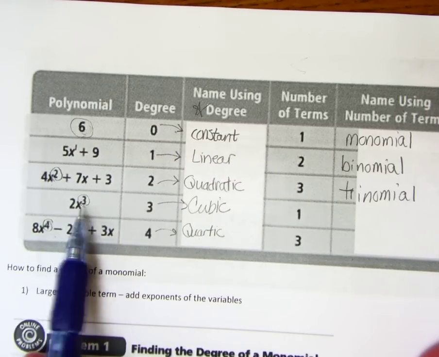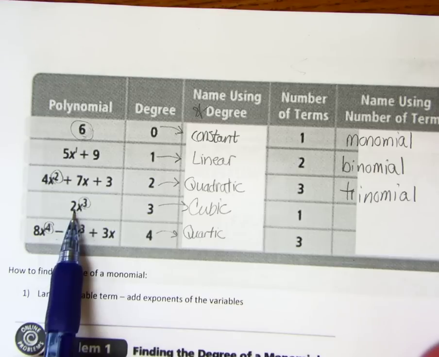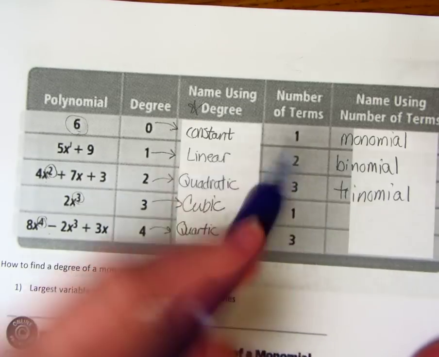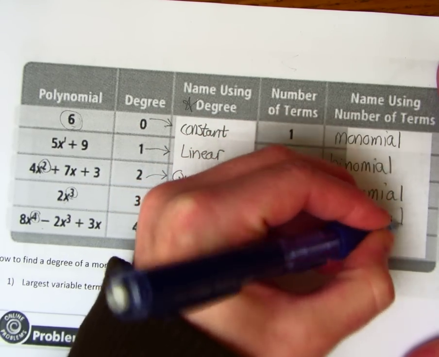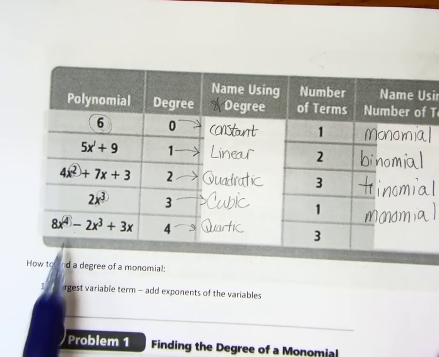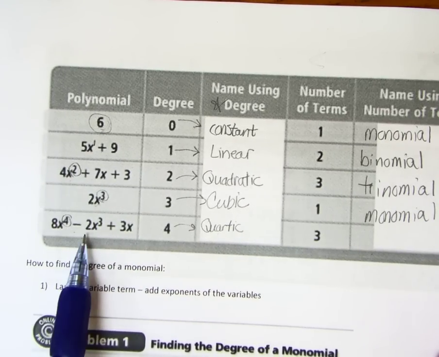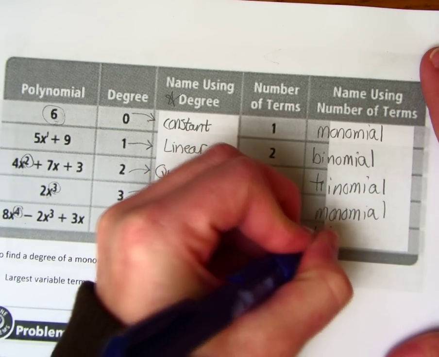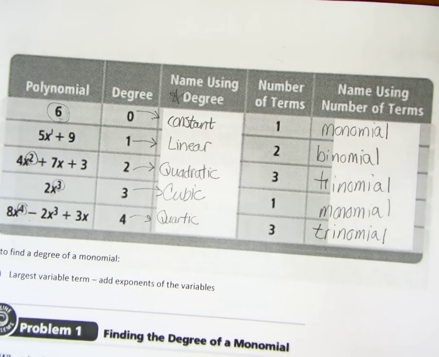Now moving down, you can see this one only has 1 term. It's the whole thing. There's no adding and subtracting. That's still going to be referenced up here just like we did before. 1 term is a monomial. At the bottom, we can count one more time. There's 1, 2, 3 terms. They're separated by addition and subtraction. When we have 3 terms, we call that a trinomial. We'll apply these in the next problems.